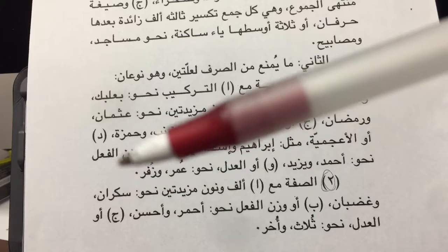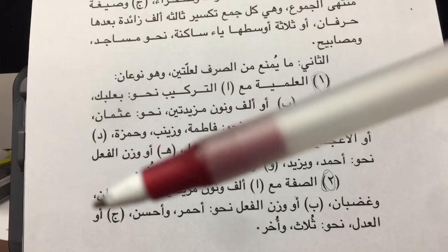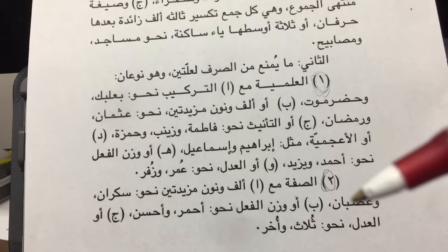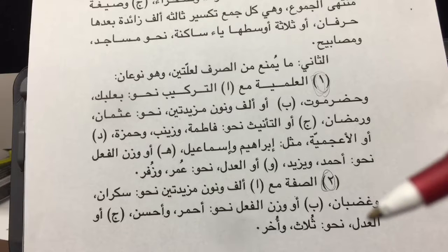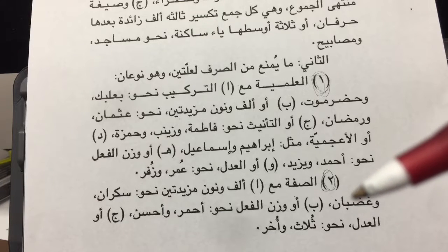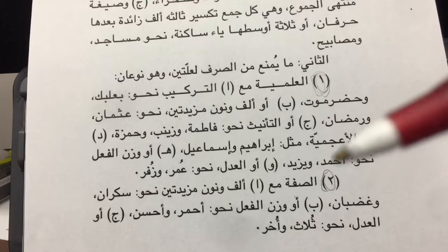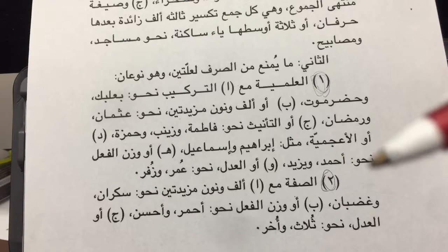So that's going to be غير المنصرف. Also, غضبان. Right? غضبان means to be very, very angry. From the root ghain, dad, ba, and then added at the end we have an alif and a noon. So it will never accept tanween and it will never accept kasra.